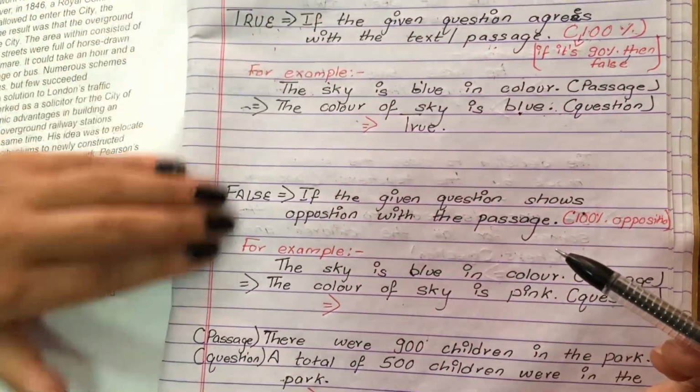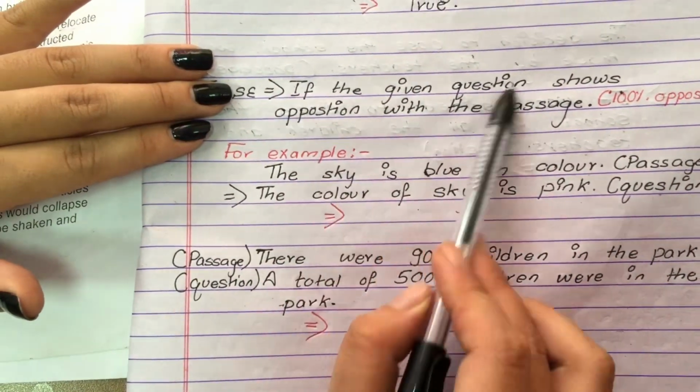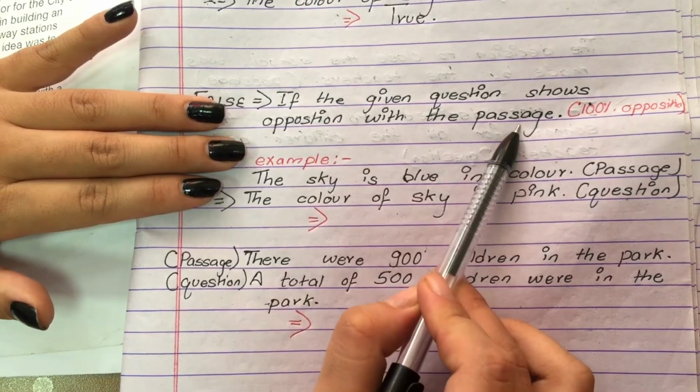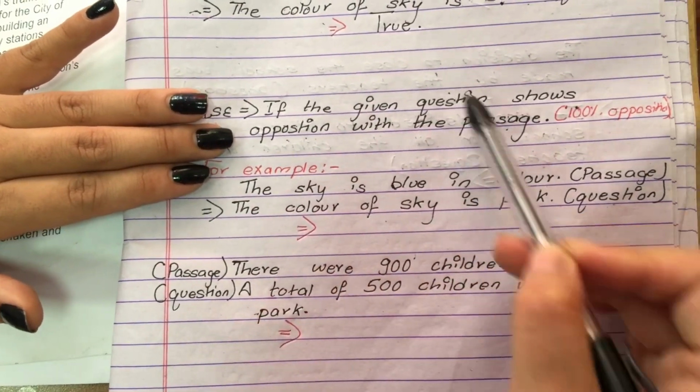Now let's move on to false. When do you write false? We write false if the given question shows opposition with the passage. It should be 100% opposition, meaning there should be contradiction between the question and the passage.